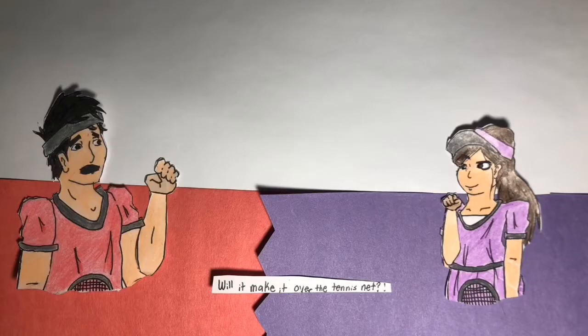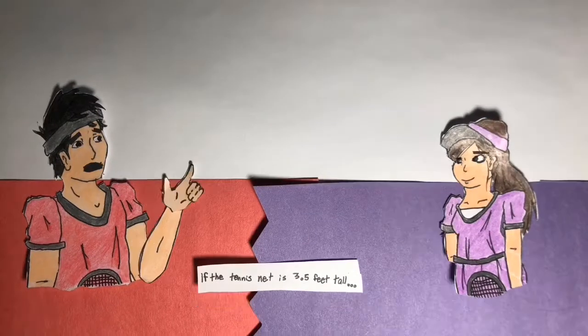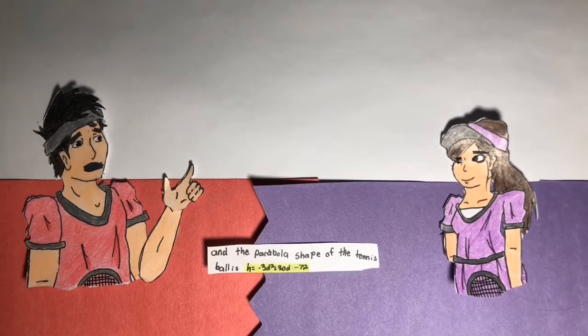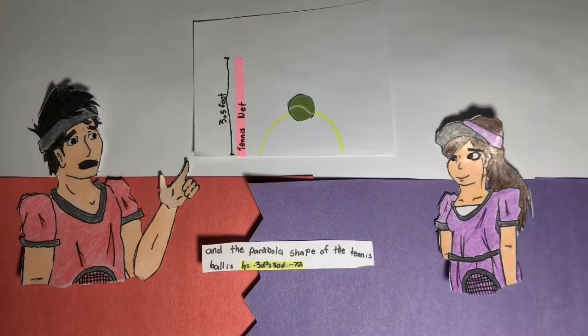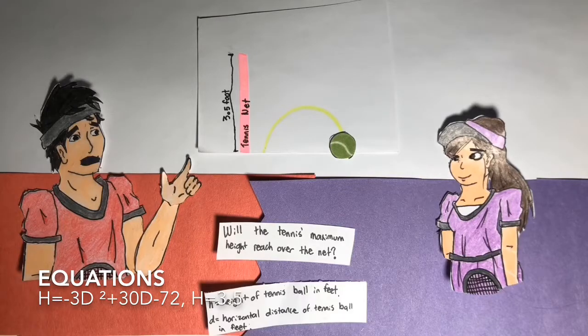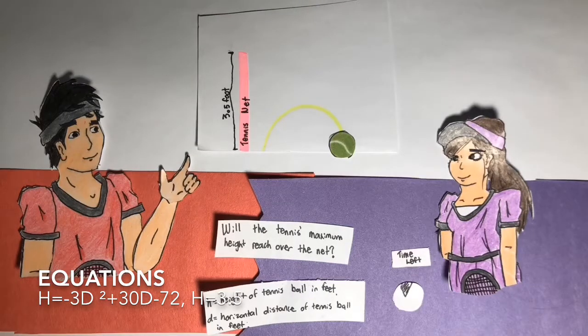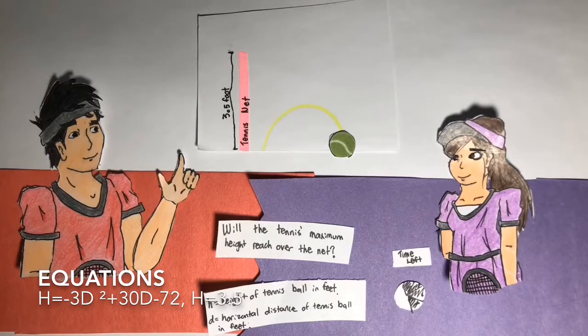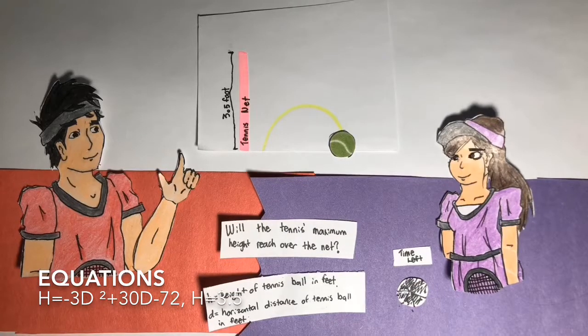Will it make it over the tennis net? If the tennis net is 3.5 feet tall, and the parabola shape of the tennis ball is h equals negative 3d squared plus 30d minus 72, will the tennis ball's maximum height reach over the net? h equals the height of the tennis ball in feet, and d equals the horizontal distance of the tennis ball in feet.